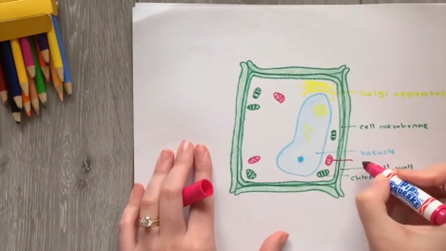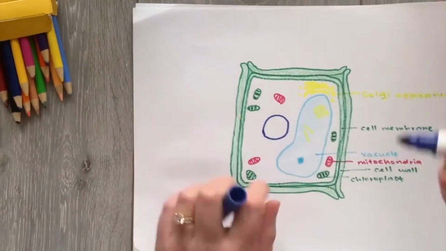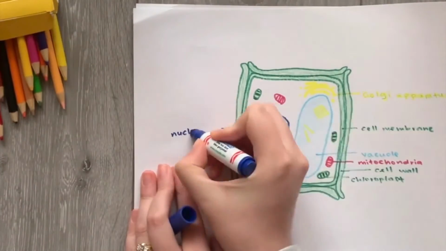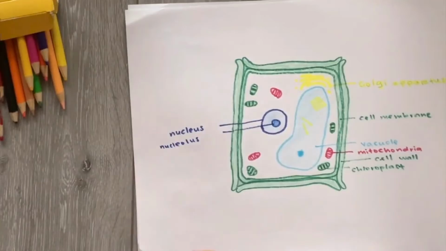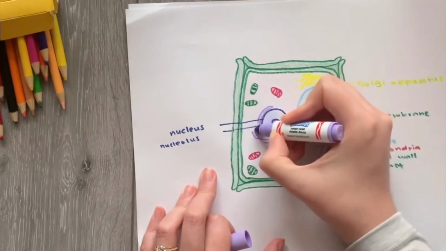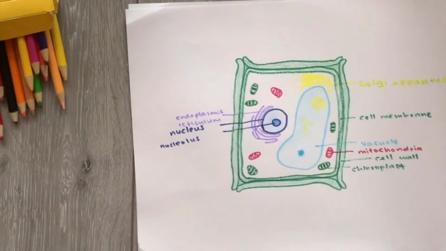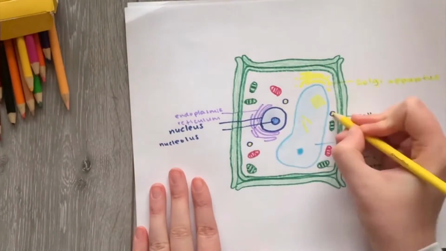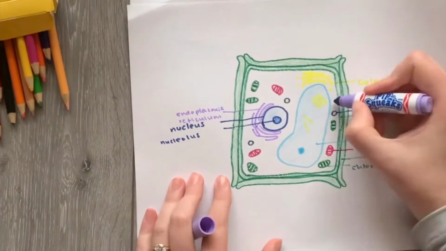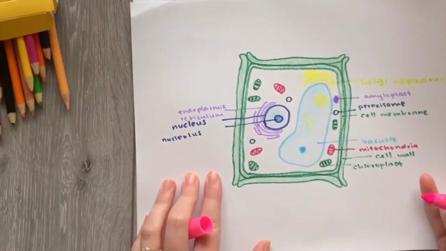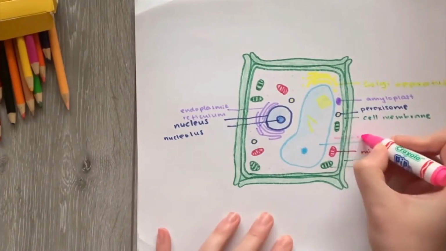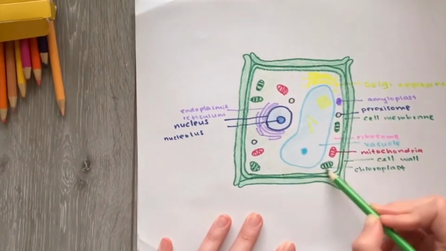For the purposes of this video, we drew in order after the cell membrane, the vacuole, the Golgi apparatus, the chloroplast, mitochondria, nucleus, nucleolus, endoplasmic reticulum, peroxisome, amyloplast, ribosome, and finally, the cytoplasm. I hope you enjoy the video, and I hope you enjoy the lesson. Take care.